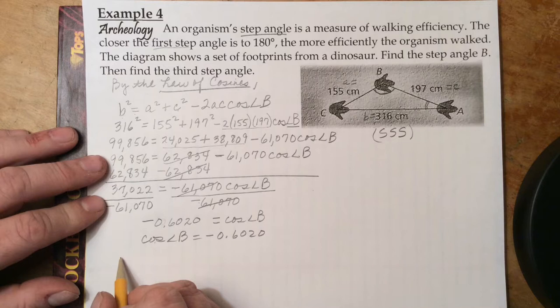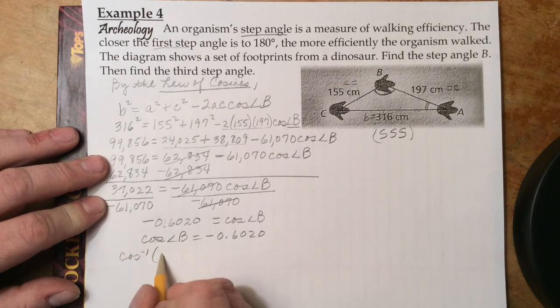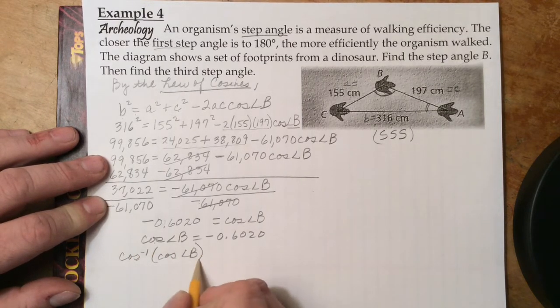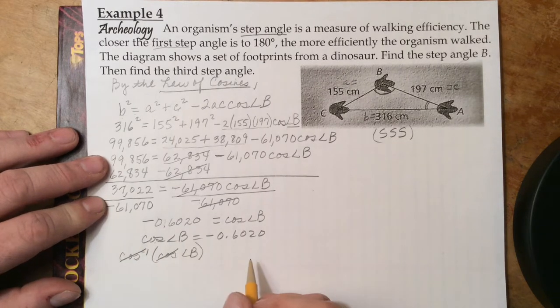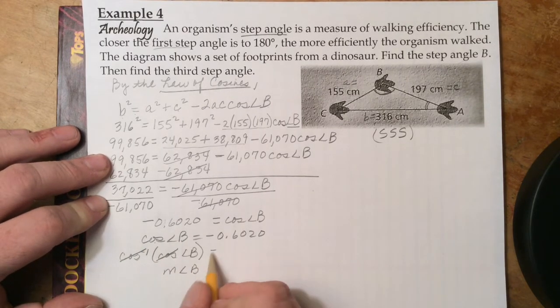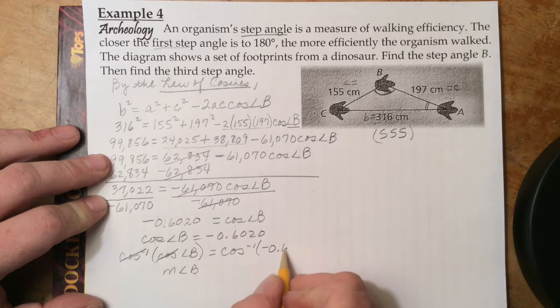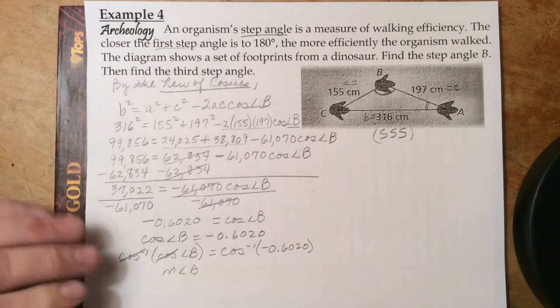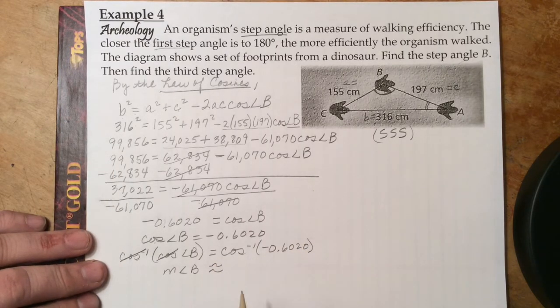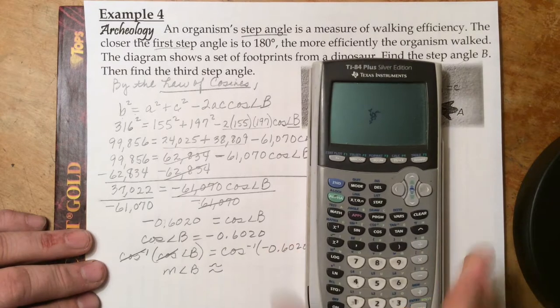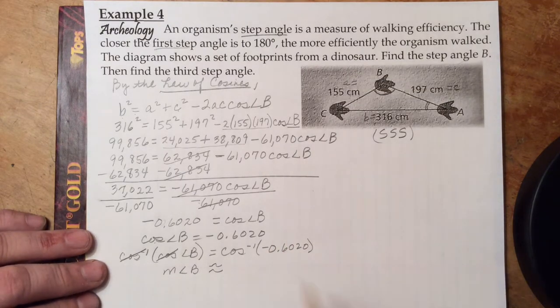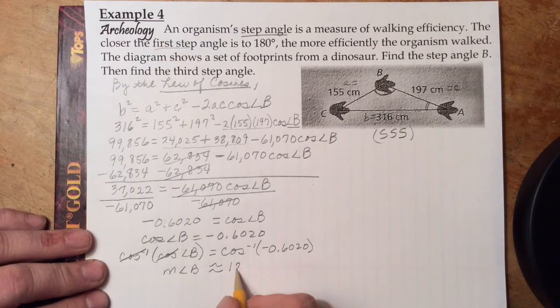I have to get rid of the cosine on the angle B. The way I get rid of that is I take the arc cosine of the cosine of angle B. These do away with each other, and we get the measure of angle B. But on the right, we have to do the same thing. The arc cosine of negative 0.6020. This gives us an approximation. In your calculator, you're going to put in the arc cosine of negative, remember the negative key is at the very bottom, don't put in the minus key, 0.6020, and we get approximately 127 degrees.